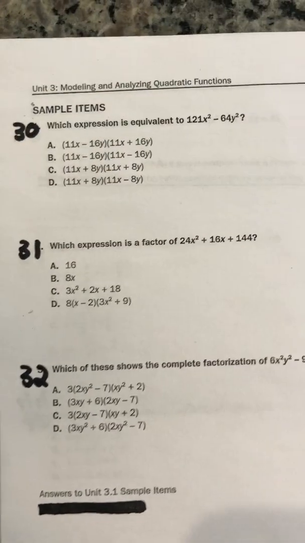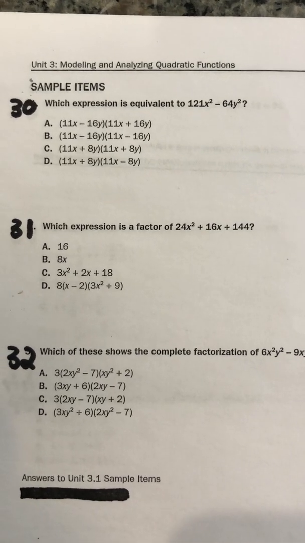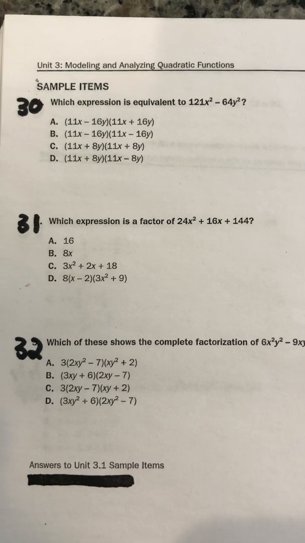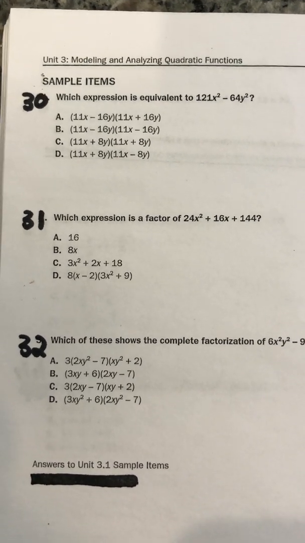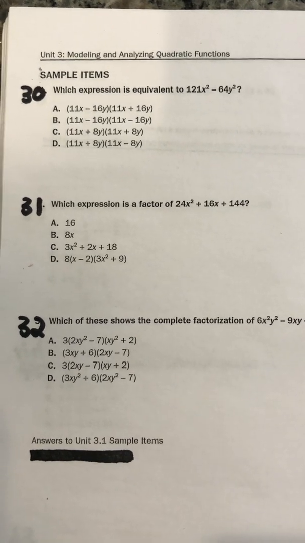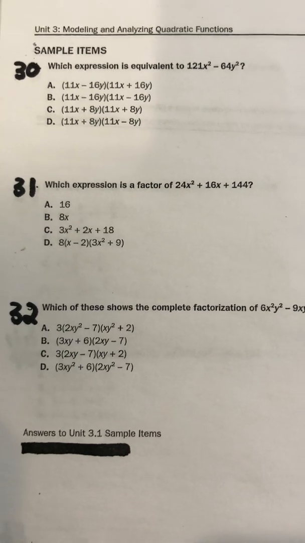Okay. Number 31. Which expression is a factor of that nonsense? Well, let's factor out. Tell me what the greatest common factor of those three terms are. I know it's a quadratic. It doesn't necessarily mean that you need to factor it with quadratic factoring. Just tell me what all three terms have in common.